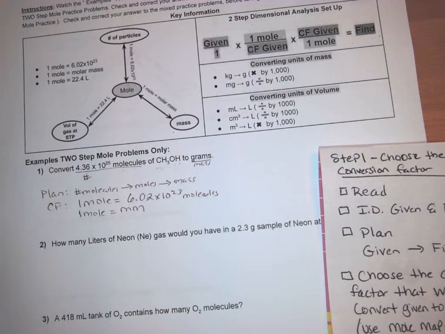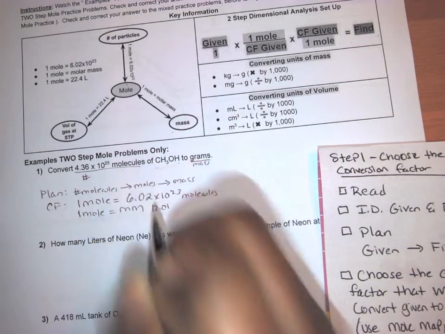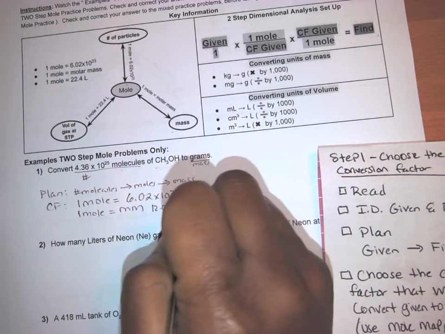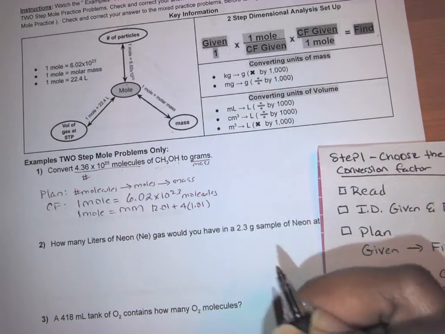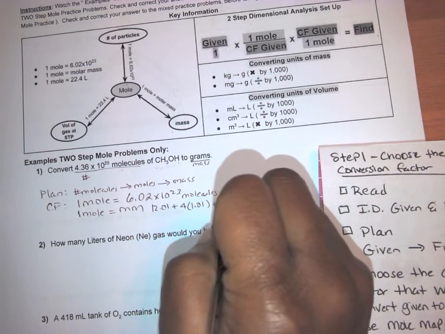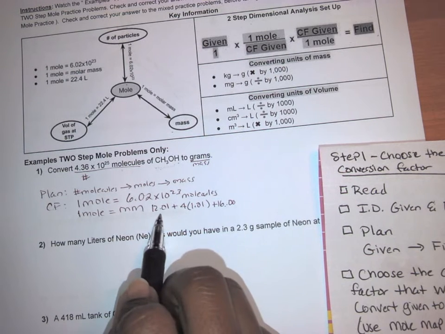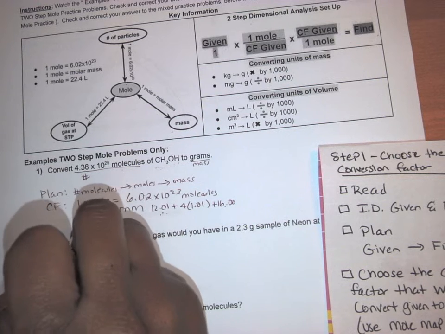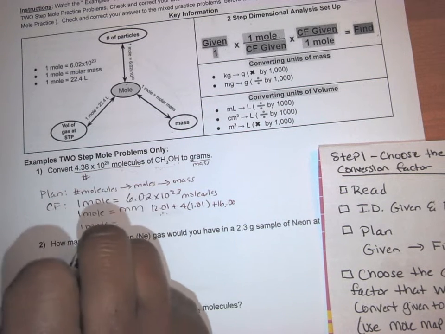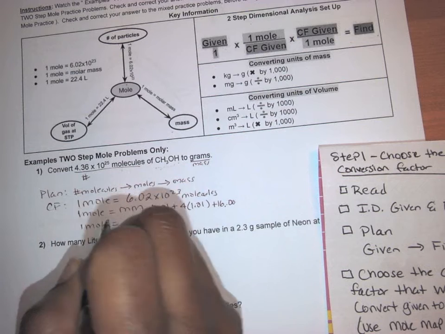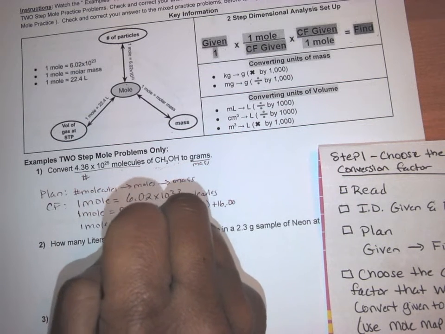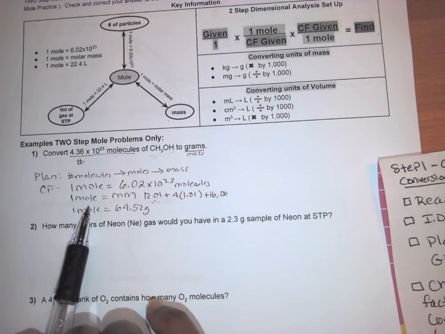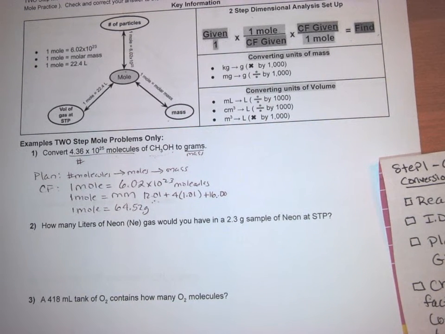I have 12.01, that's the average atomic mass of carbon, plus 4 times 1.01, which is the average atomic mass of hydrogen, plus 16, which is the average atomic mass of oxygen. And then I would add all those together, and I get that the molar mass is equal to 64.52 grams, okay? All right, so that's that part done. I got my plan, I got my conversion factors. Now I need to do my dimensional analysis.